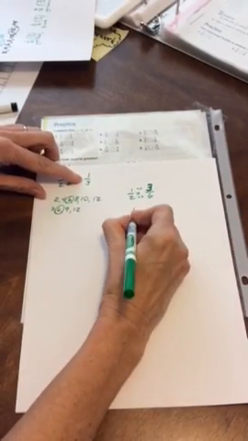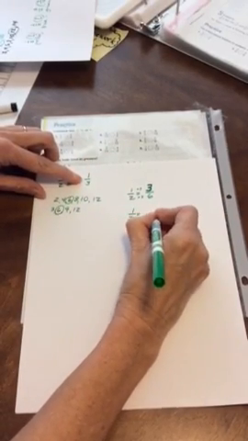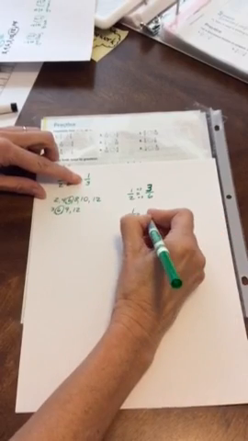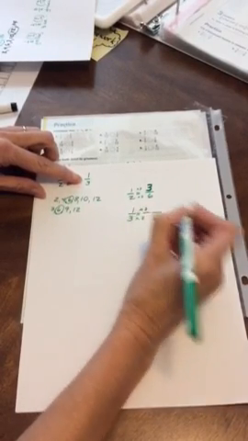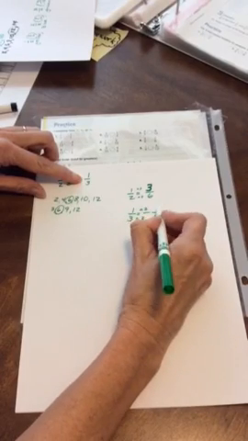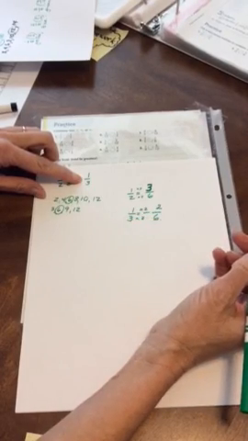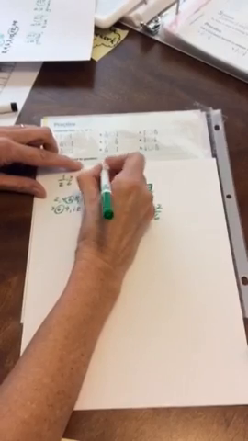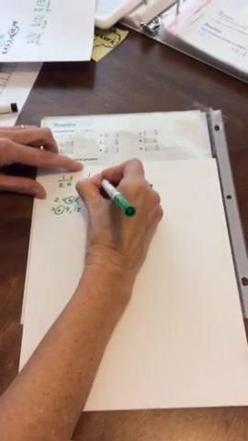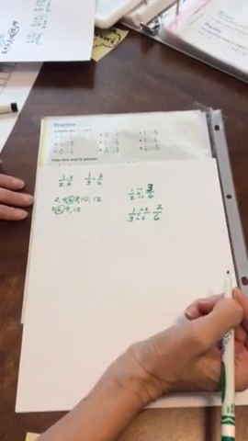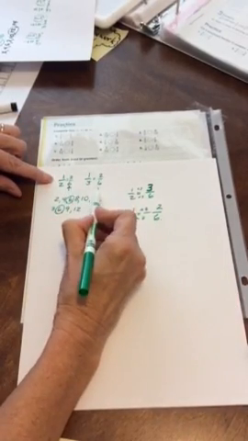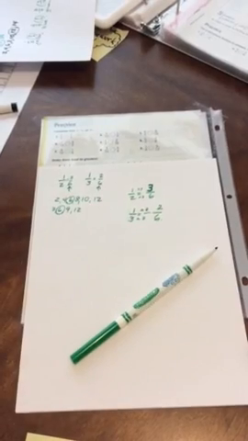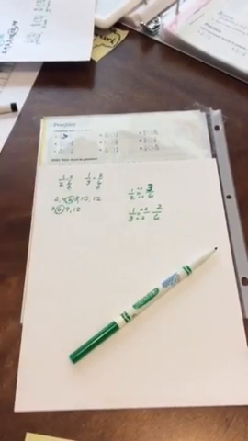And then 1/3, I get it to speak the language of 6. I multiply it by 2/2. 3 times 2 is 6. 1 times 2 is 2. So 1/3 equals 2/6. Then I can say, hey, 1/2 is bigger than 1/3.